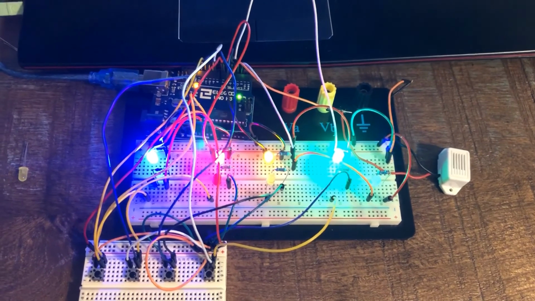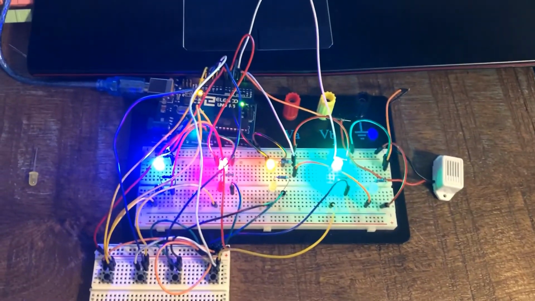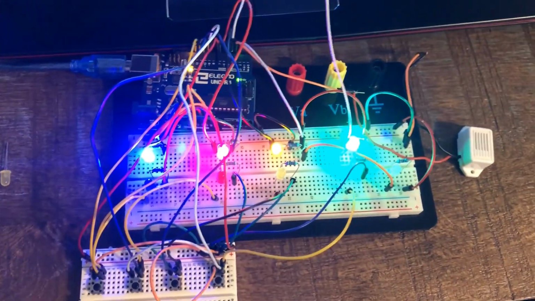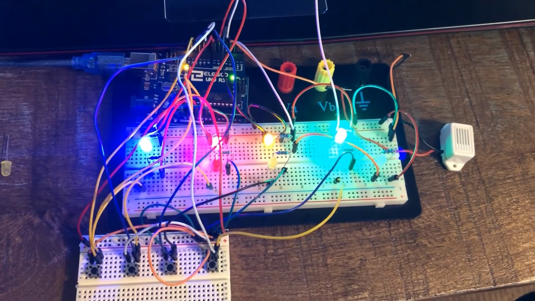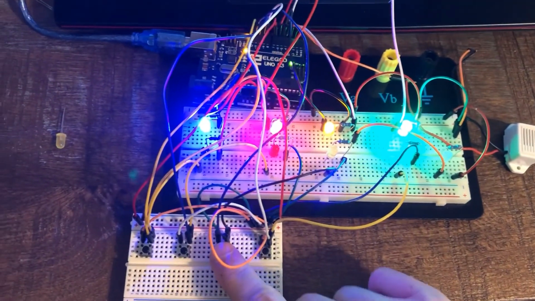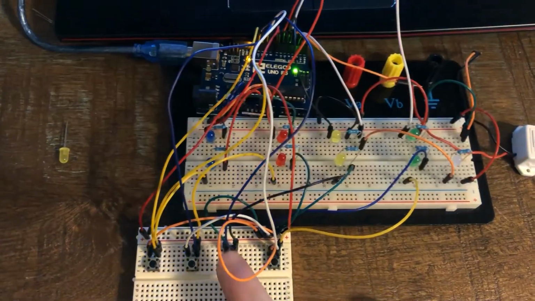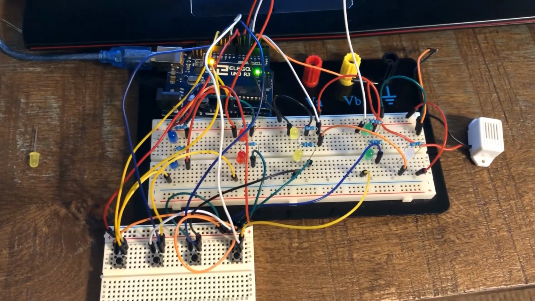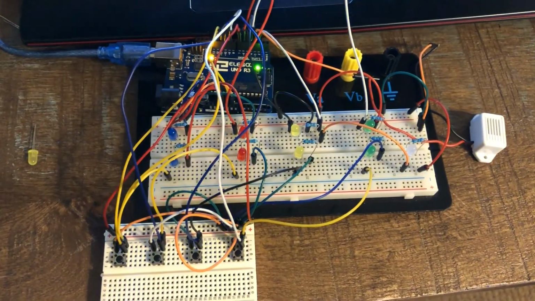And okay, so here's the project. So first what it'll do, it'll flash all the lights to on, and it'll just wait for your input. So I'll input anything, say yellow, and it'll start the sequence for you.